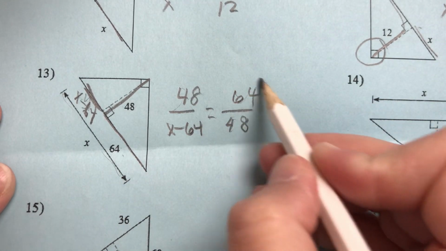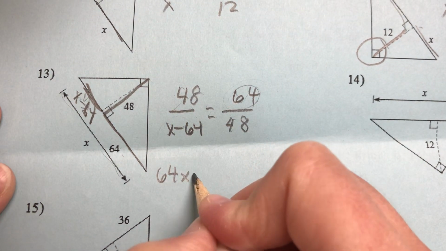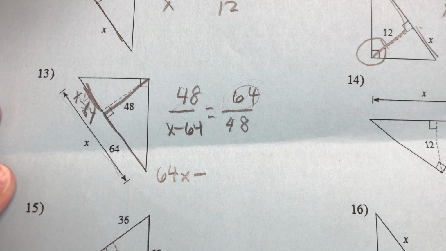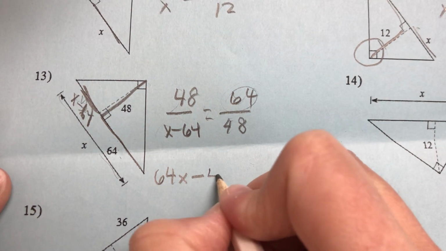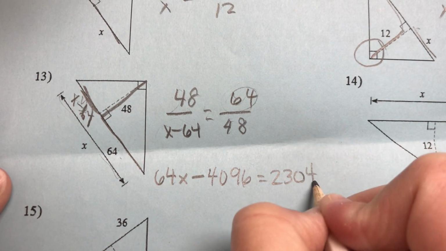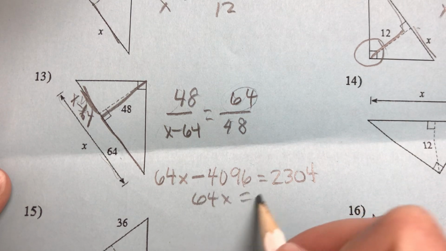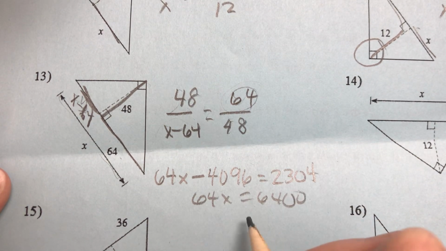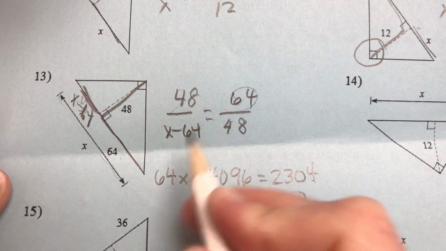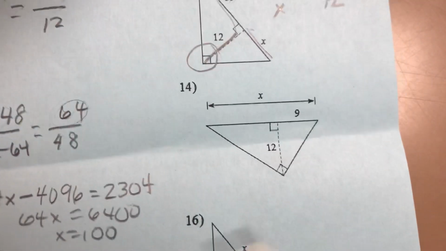When you cross multiply, this needs to distribute. So it would be 64x minus 64 times 64, which is 4,096, equals 2,304. Add to both sides. You end up with 64x equals 6,400, and then when you divide, x ends up being 100 for that one. But that's how you deal with a circumstance when you don't have the part you need.